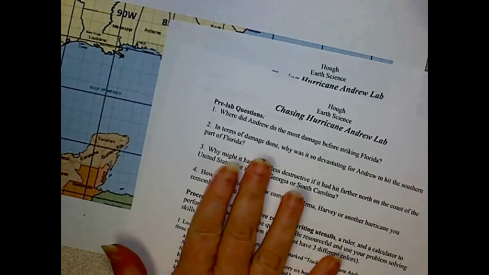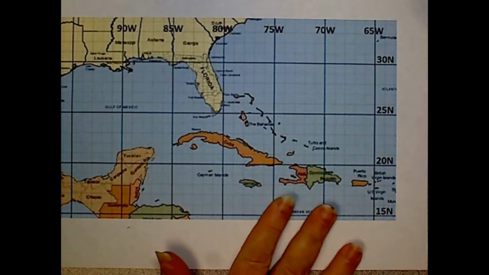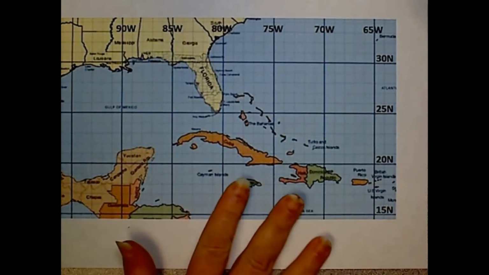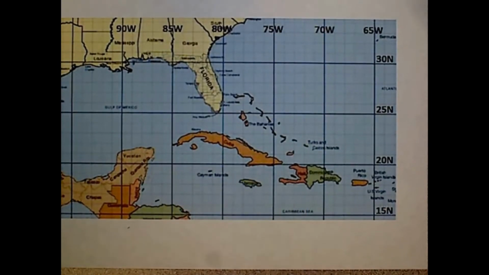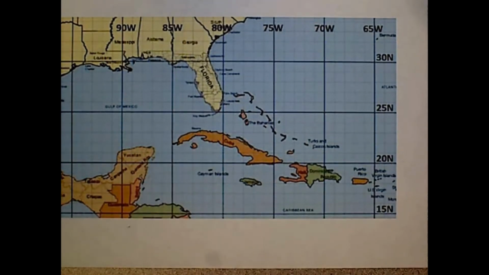All right, welcome back. Hopefully you've got your pre-lab questions answered. Before we go into the procedures, we're going to need to set up your map. So if you did not print this off already, we're going to draw it out. If you did print it off, then you can just skip ahead a little bit and ignore the drawing instructions.